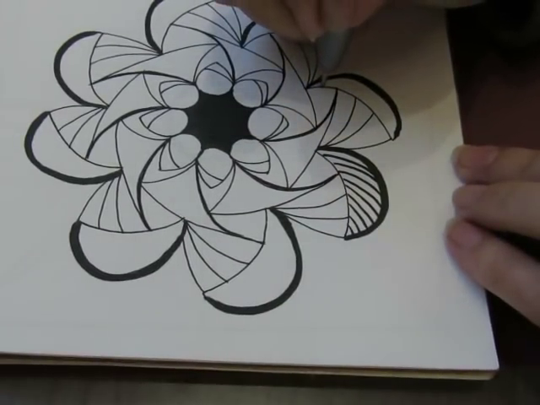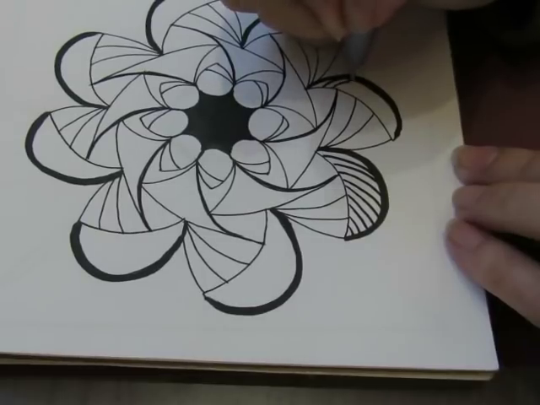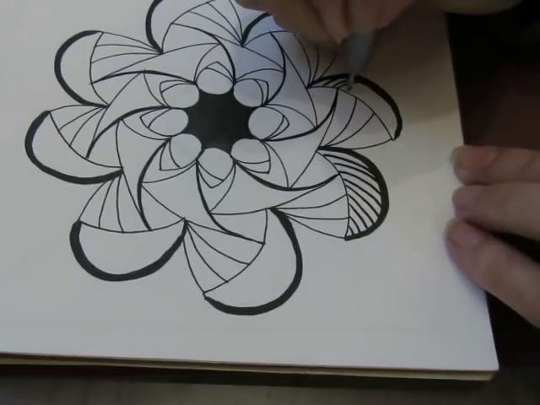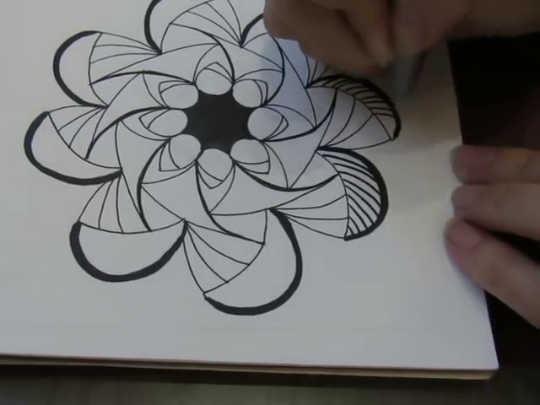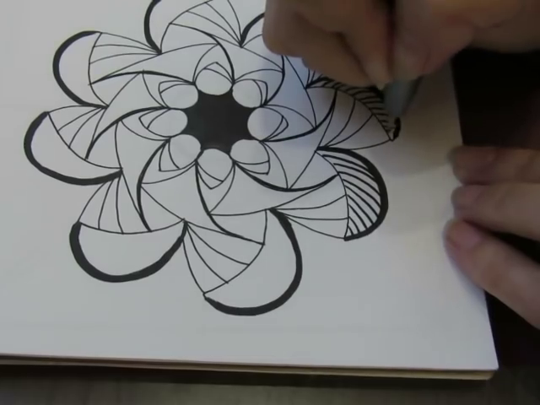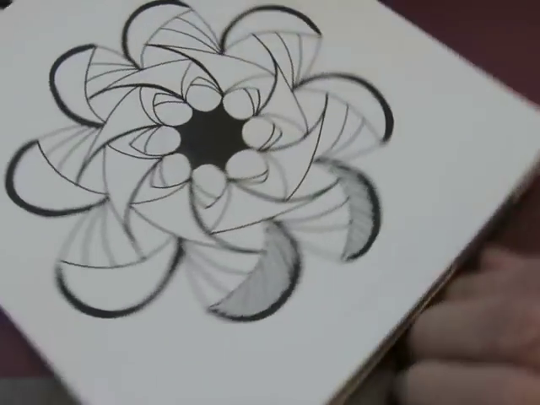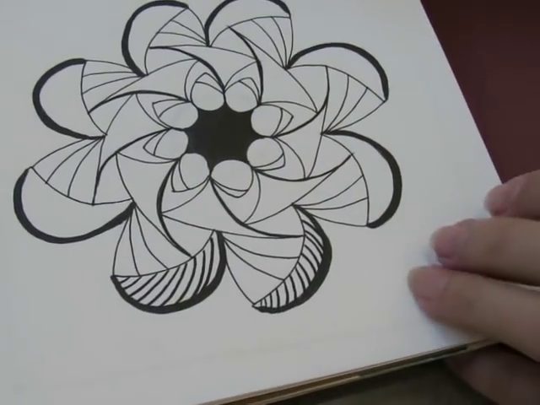I'm doing it with the fat pen. Why, I don't really know. I don't usually draw with the fat pen, but sometimes you just do what comes to your mind.